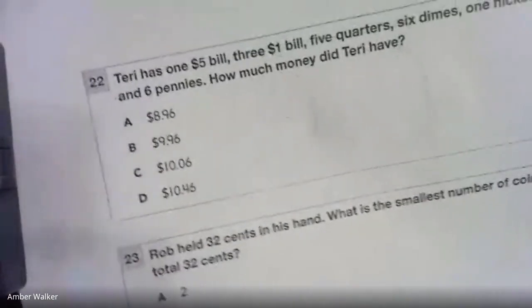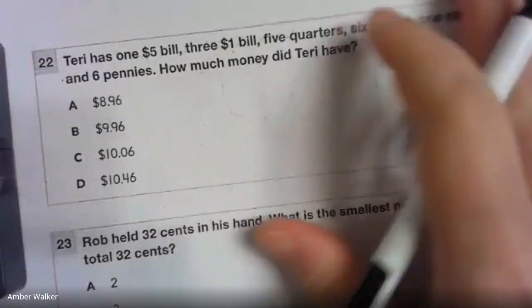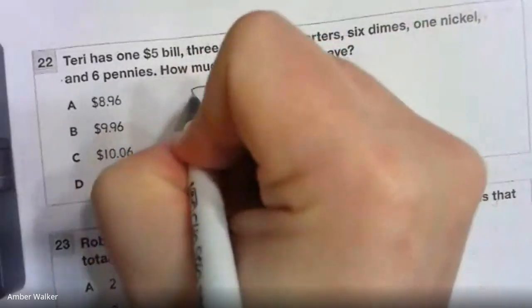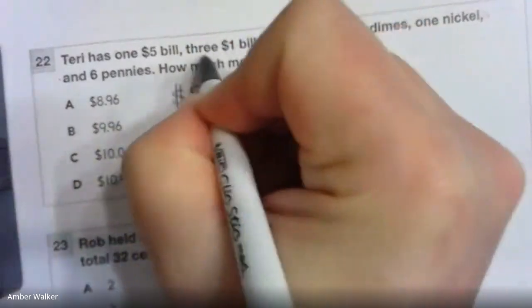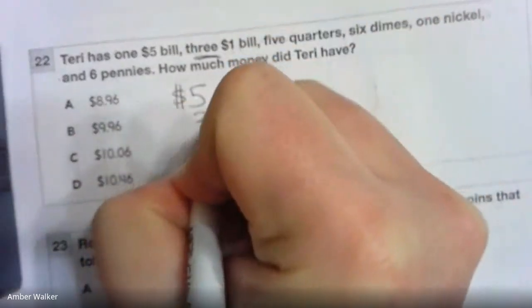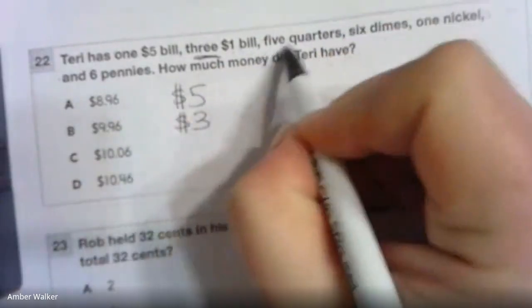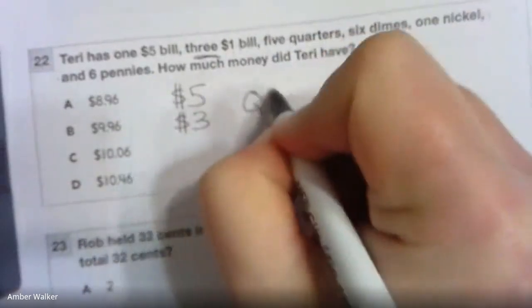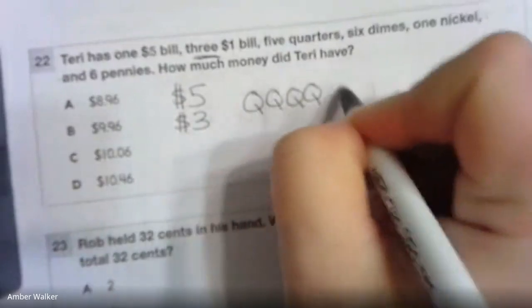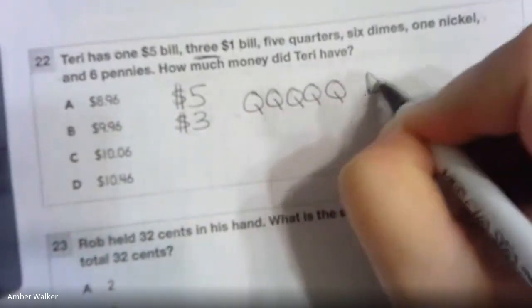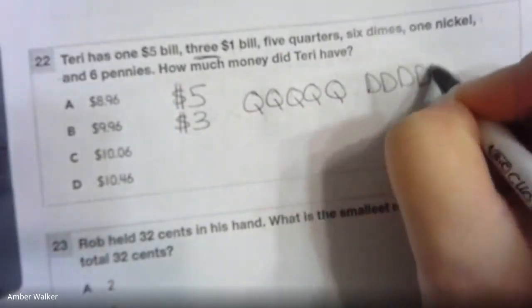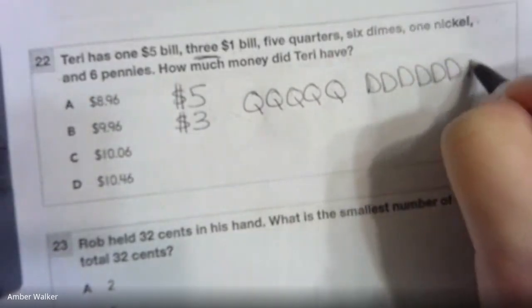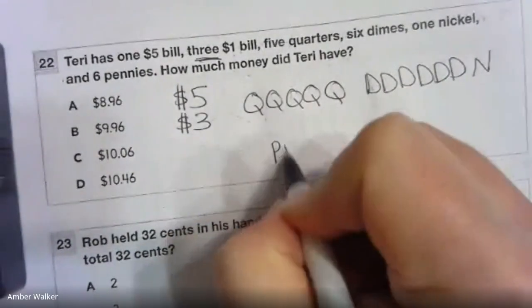Number 22. There we go. Terry has 1 $5 bill, 3 $1 bills. That's worth $3. 5 quarters, 6 dimes, 1 nickel, and 6 pennies.